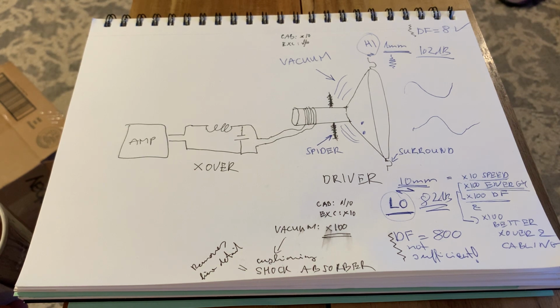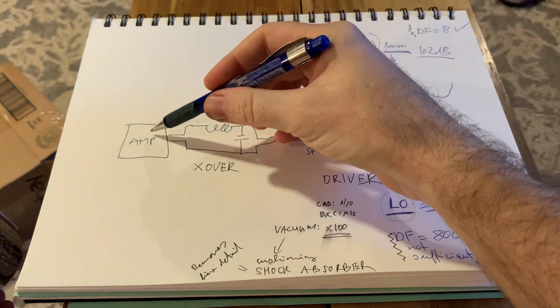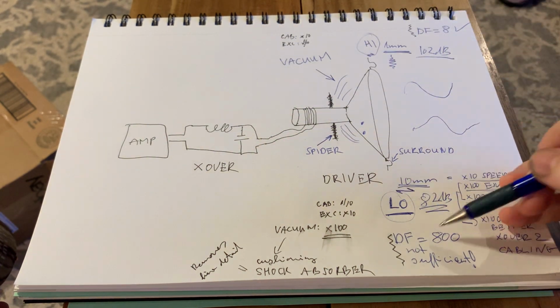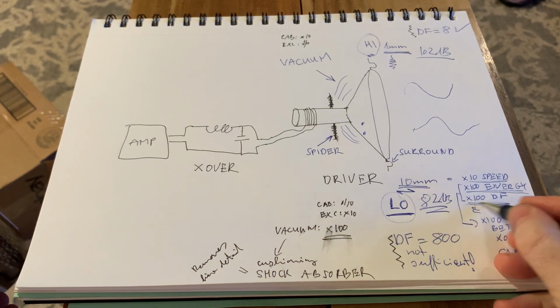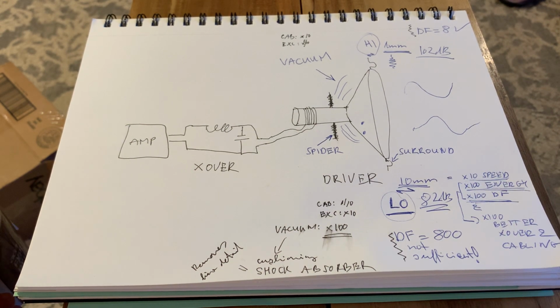So basically, for an amplifier to have the exact same amount of control over a loudspeaker driver, if it's 20 dB lower in efficiency, you need 100 times greater damping factor to control that loudspeaker.